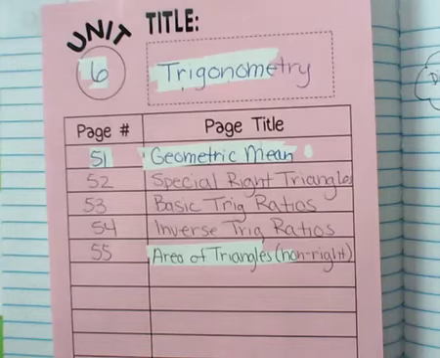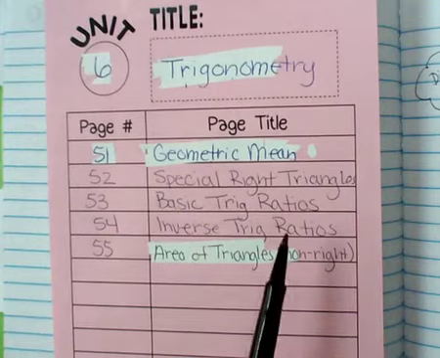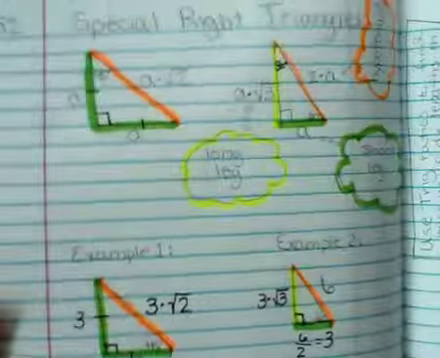All right, this set of notes will be page 53, Basic Trig Ratios. So turn to page 53 in your notes.